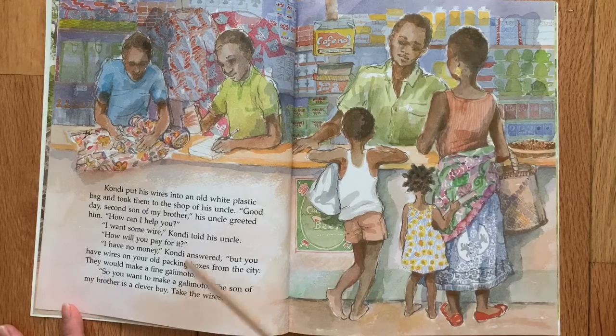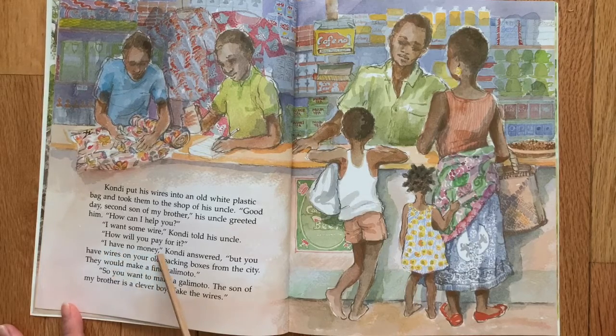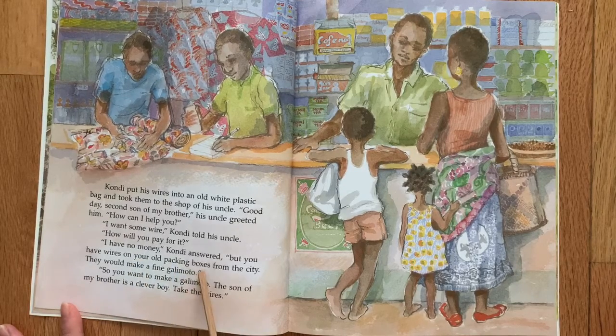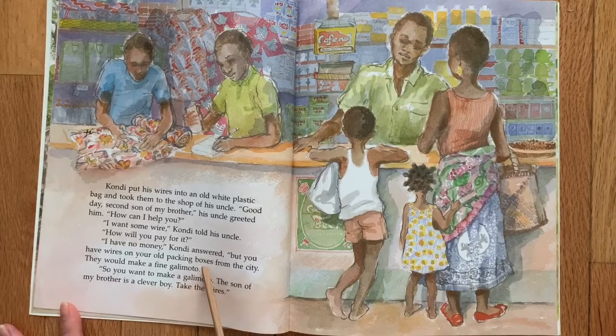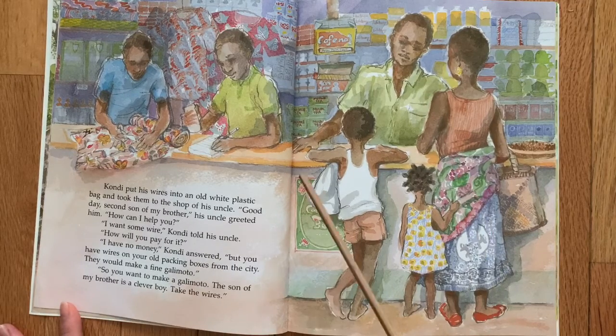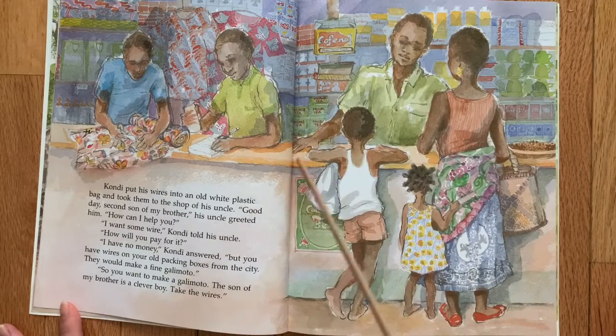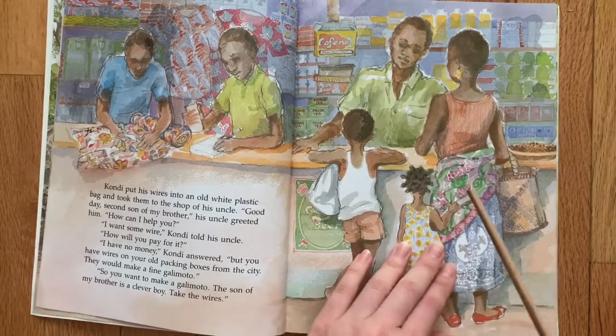So here, what is Condi doing? Is he buying wires? No, because remember he said, I don't have any money, but he says his uncle might have some wire from his packing boxes, maybe from his recycling or his trash. So Condi wants to reuse and recycle the wires from his packing boxes.